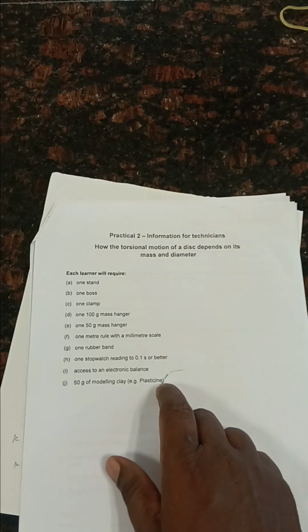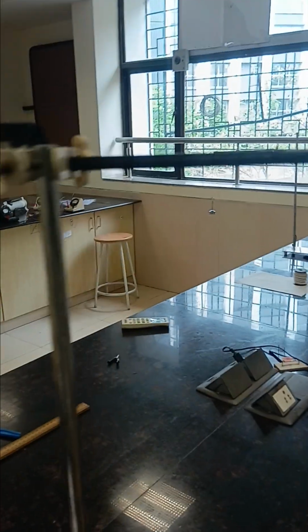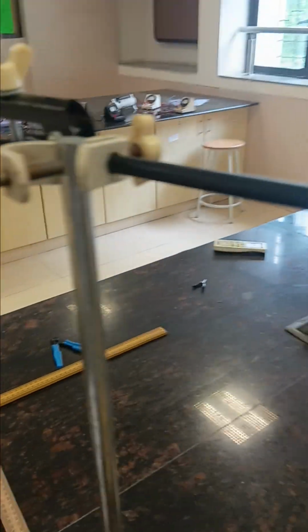What are the materials needed for this practical? One stand, then a boss, and one clamp. This is the stand, this is the boss, and this is the clamp.